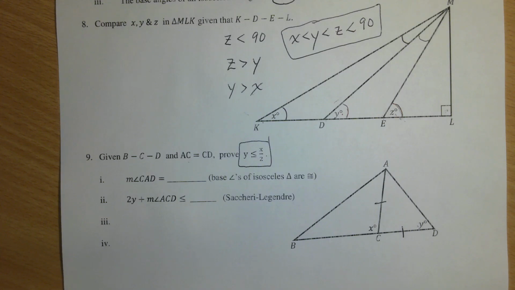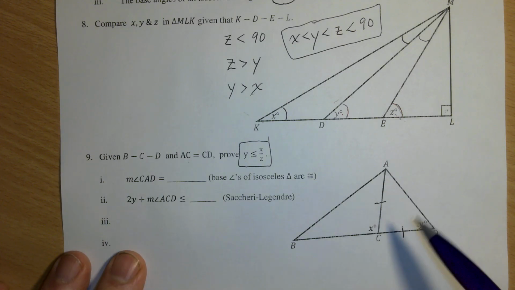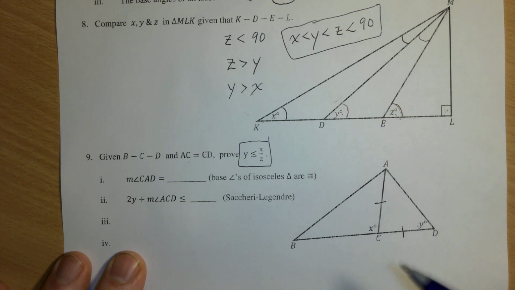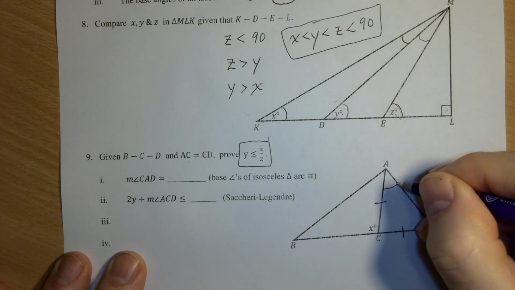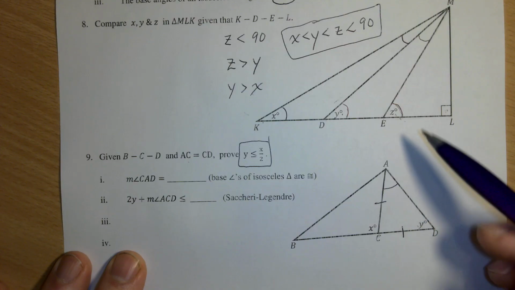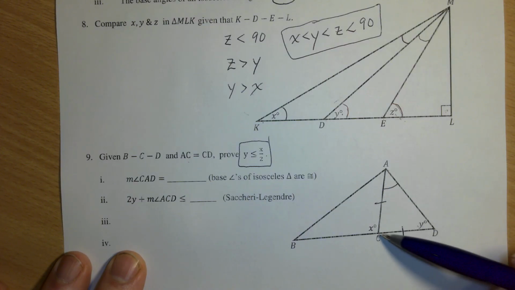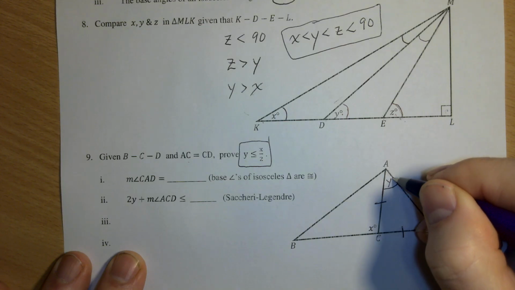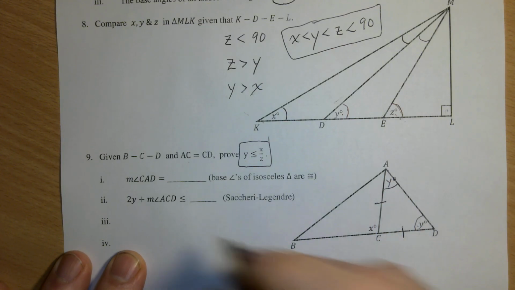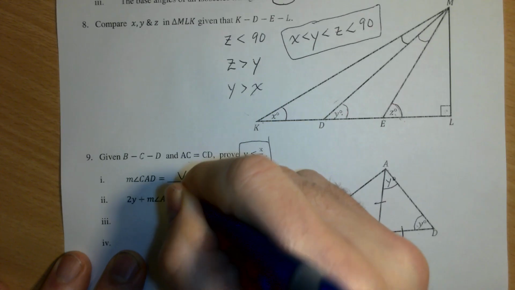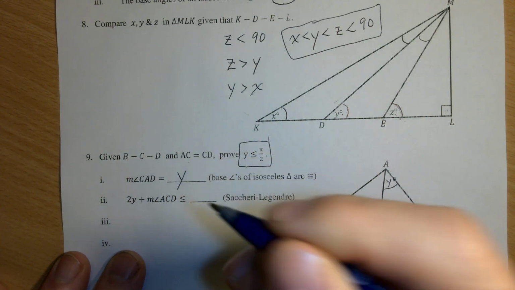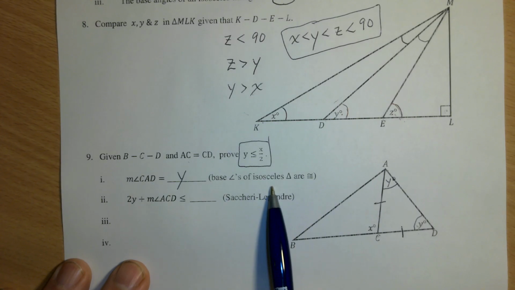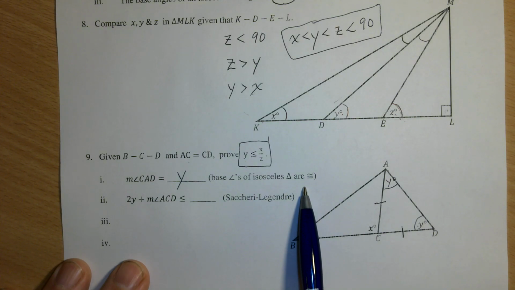All right, so number 1, the measure of angle CAD is equal to what? What is this angle right here? Well, notice we have an isosceles triangle. So the two base angles, this and this, are equal. So that's Y degrees, just like that one's Y degrees. So that's Y. Now, I'm going to leave off the degrees. That's because base angles of an isosceles triangle are congruent.